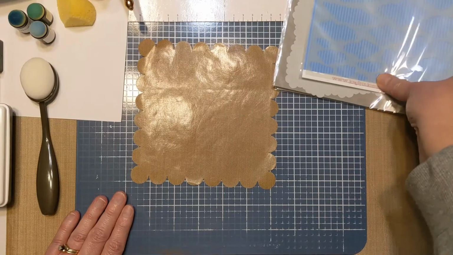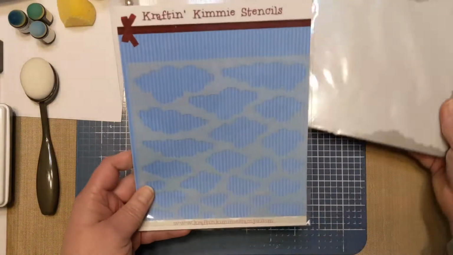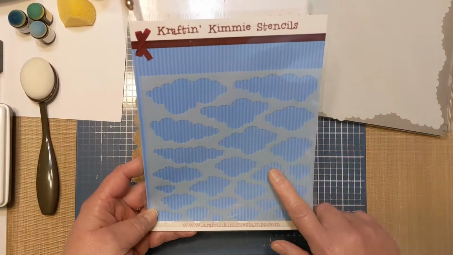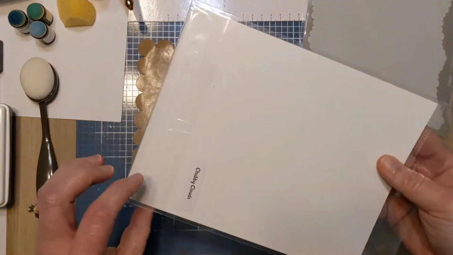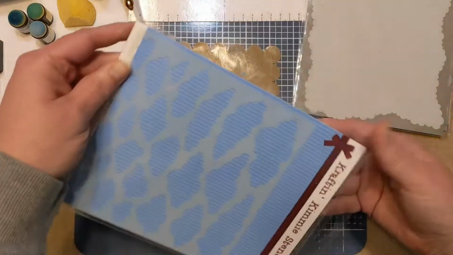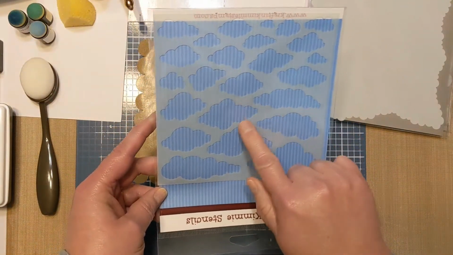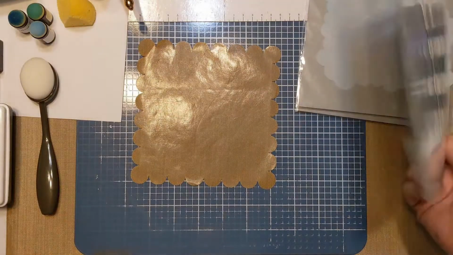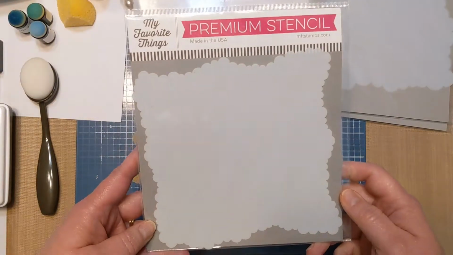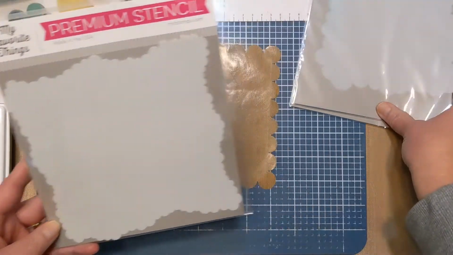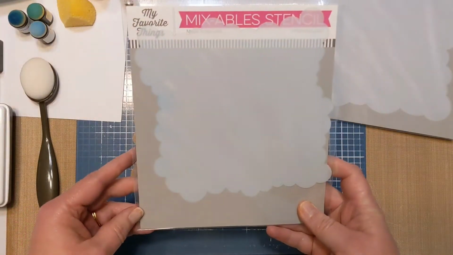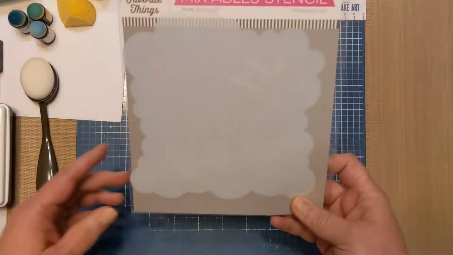I will be working with several stencils today. Kraftin Kimmie stencils, it's Chubby Clouds. I guess it's upside down there. This one is fun when you want more defined clouds. And then I have the My Favorite Things micro clouds, My Favorite Things mini clouds, and then My Favorite Things just clouds.